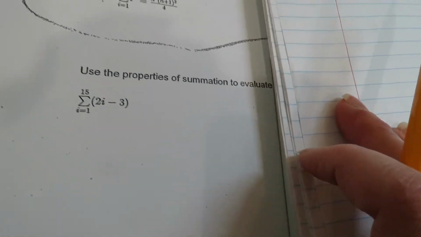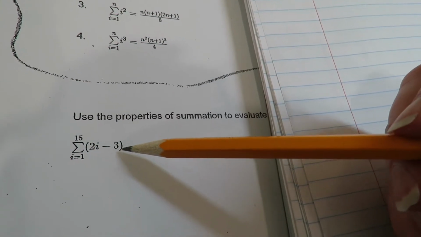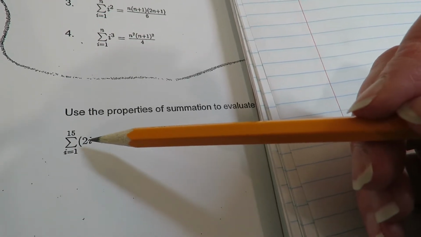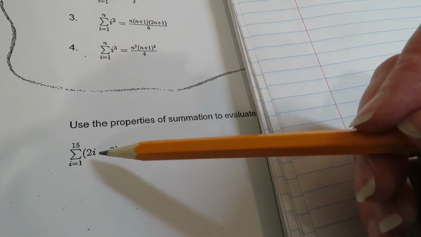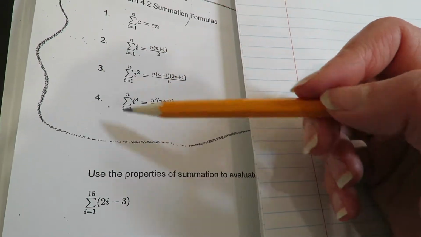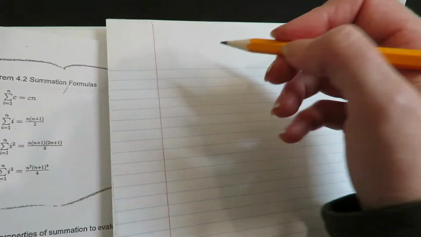All right, so let me show you. To go from 1 to 15 on this problem would take me a while. I'd do 2 times 1 minus 3, then 2 times 2 minus 3, then 2 times 3 minus 3, 2 times 4 minus 3, on and on. That would take me a while to do, but I can use these summation formulas to do that very quickly. So let me show you how that works.